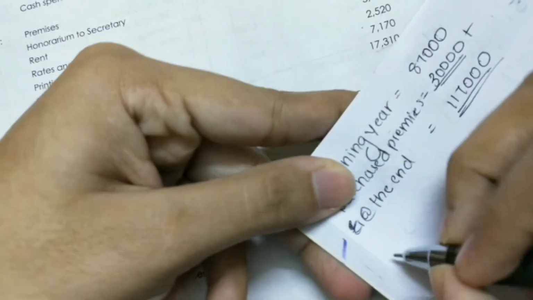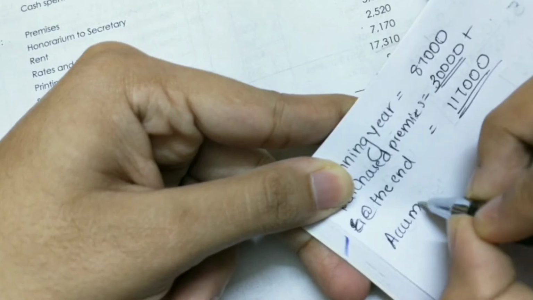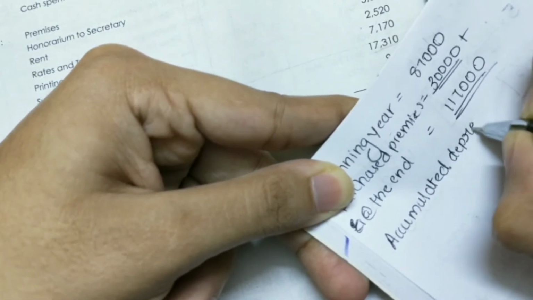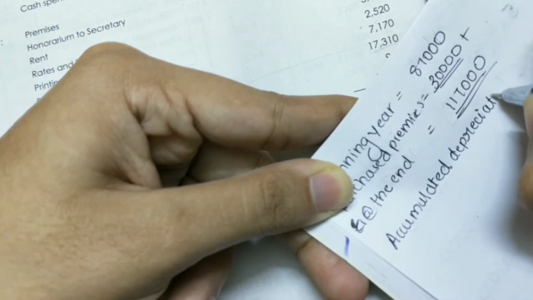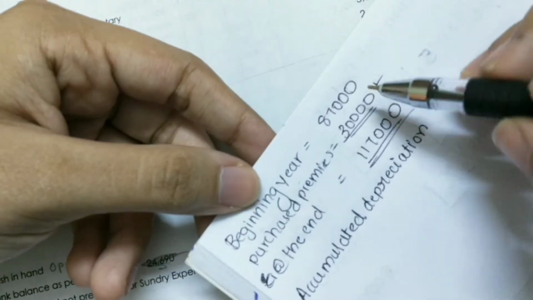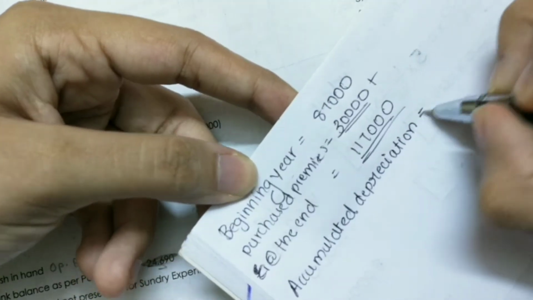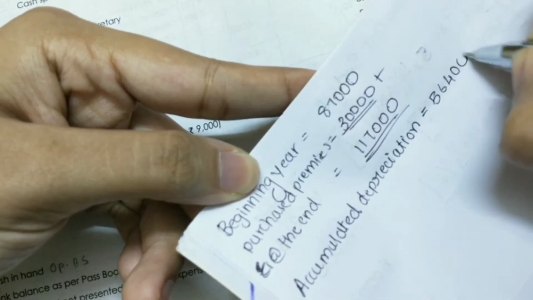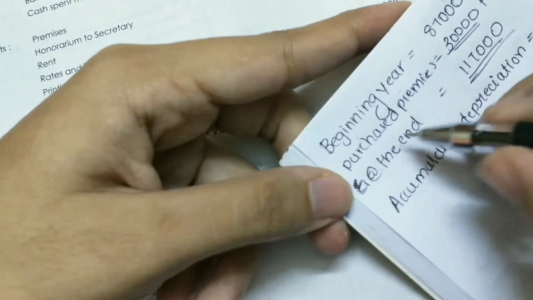Now, accumulated depreciation. This accumulated depreciation shall be subtracted from the cost of the premises which was there in the beginning year. Accumulated depreciation was rupees 56,400. So in the beginning year it was 87,000, right?